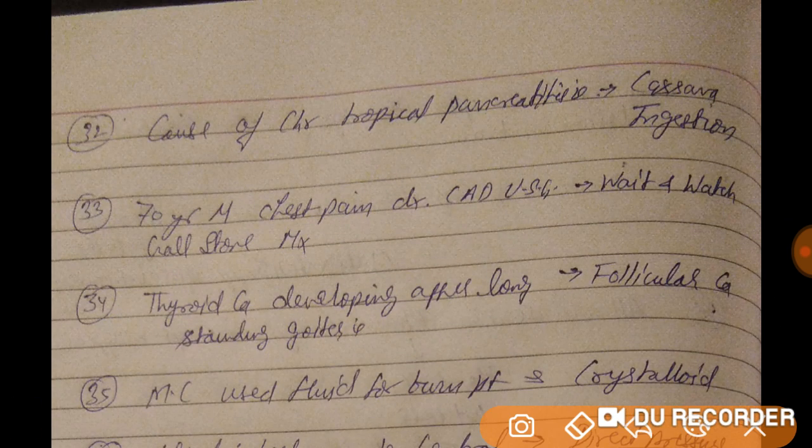Cause of chronic tropical pancreatitis is cassava ingestion. But in case of non-tropical, simple chronic pancreatitis, we can go for alcohol. If it is acute, then go for gallstone.